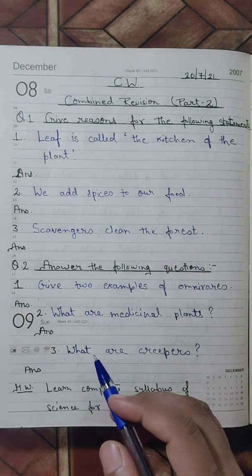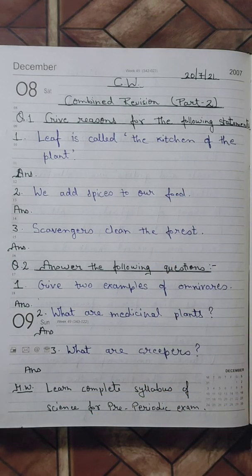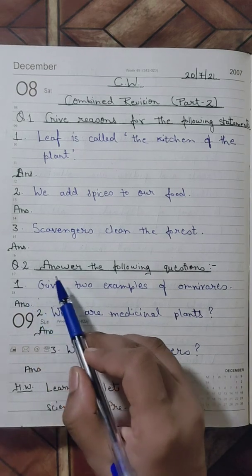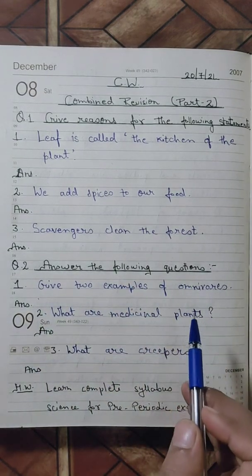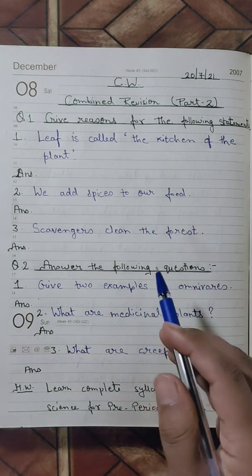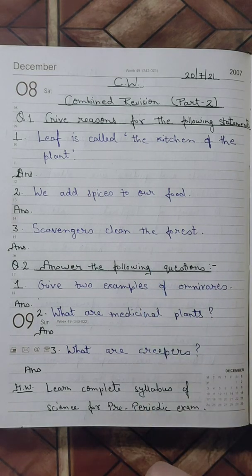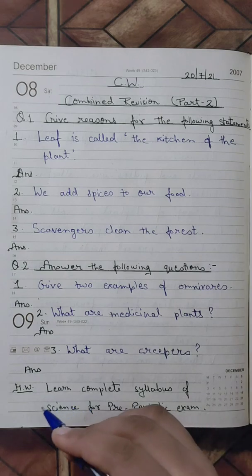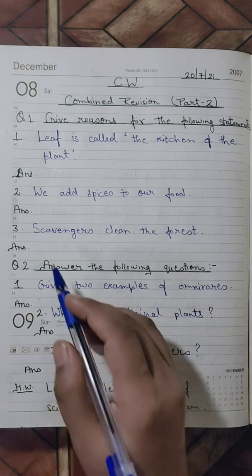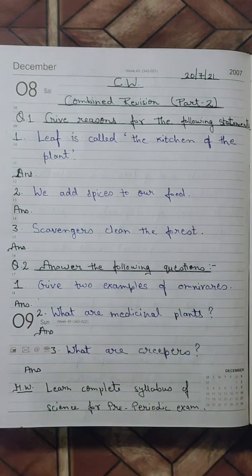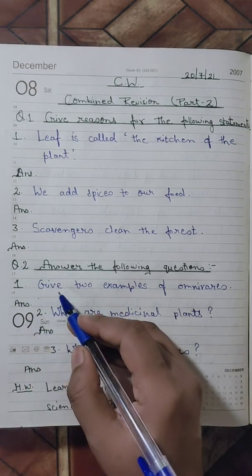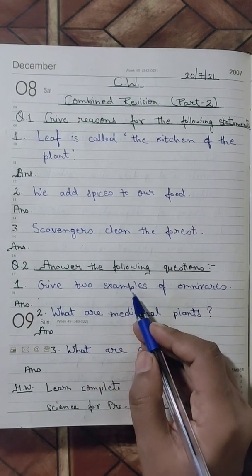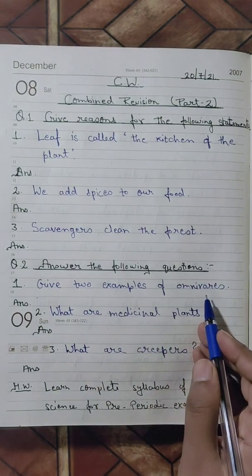Alright. So now let's move to the next question, question number 2. Answer the following questions. So you all have to answer the following questions. Questions will be given to you and you all have to give the answer for that. Okay. So this is your heading. You will write it and then you will underline it. Alright. So your first one is, give 2 examples of omnivores.